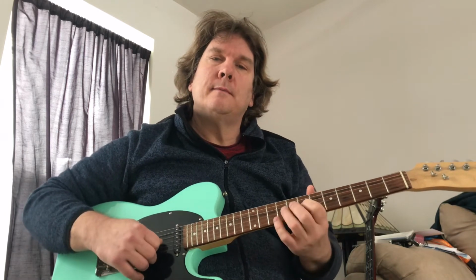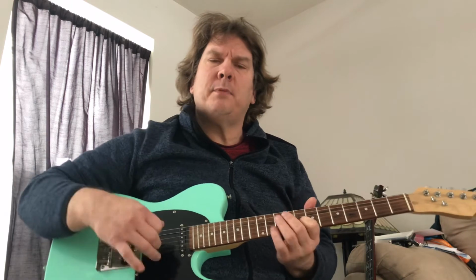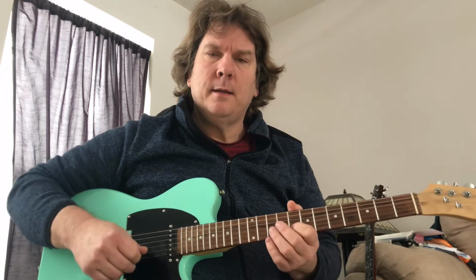A lot of micro bends like that going on. I believe personally that the guitar player in the band, his last name is Savage, plays in an altered tuning.